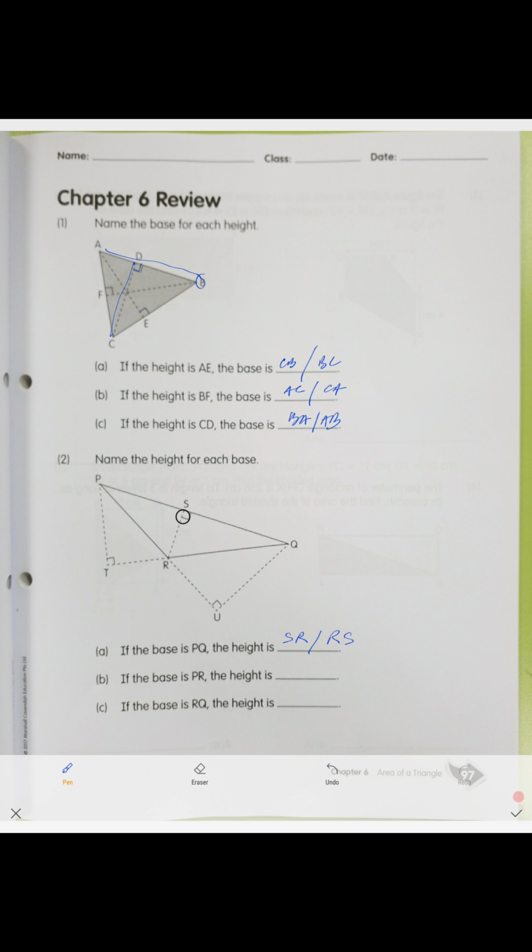If the base is PR, this is your base. What's going to happen? We extrapolate it, we make it longer, perpendicular line and the right angle. So this is our height, QU or UQ.